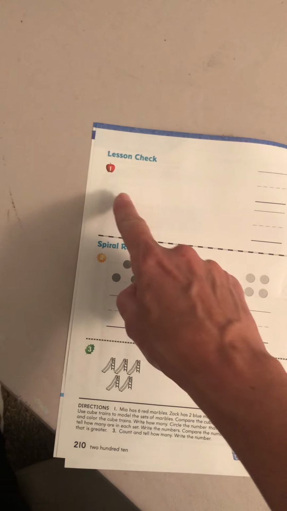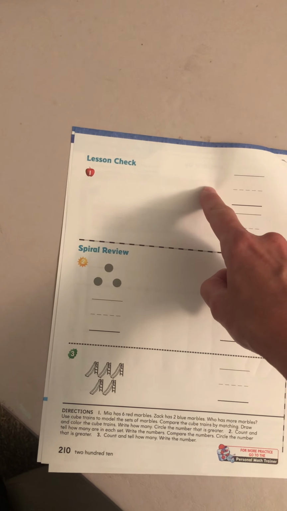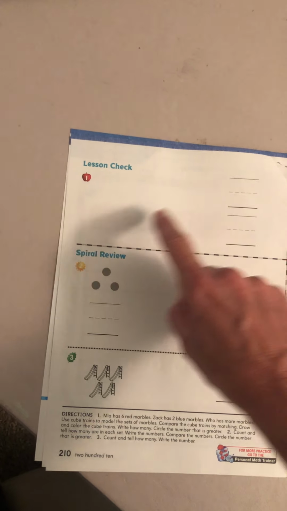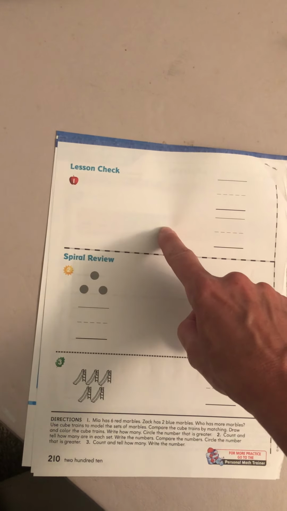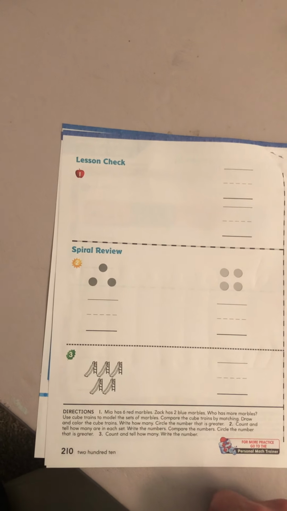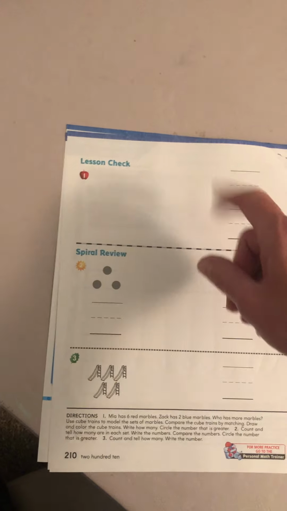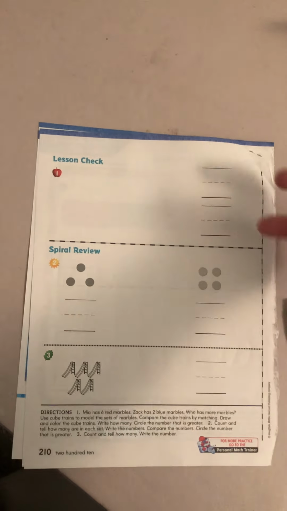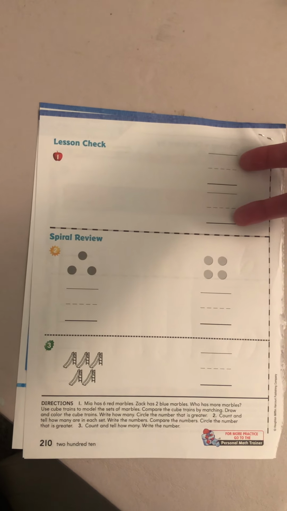And then the back is review. Mia has 6 red marbles. So 6 red marbles, 6. Zach has 2 blue marbles, so 2 blue, 2. Who has more marbles? You're going to compare them by matching. Then circle the number that is greater.